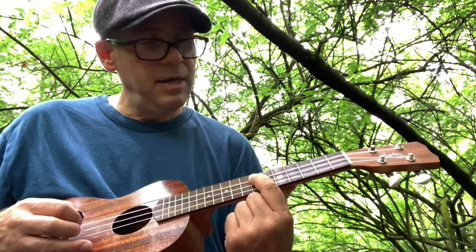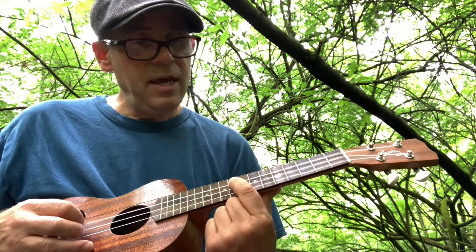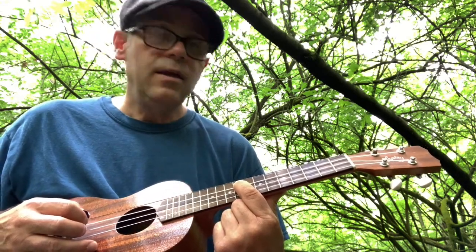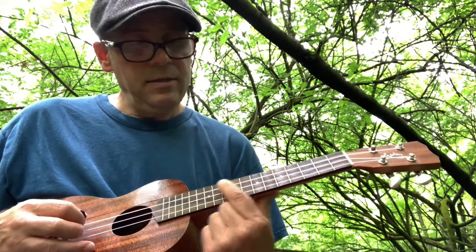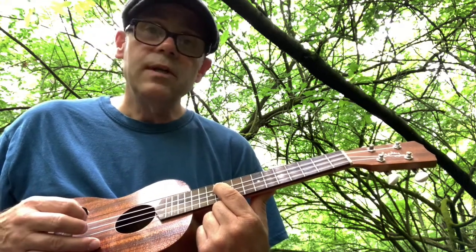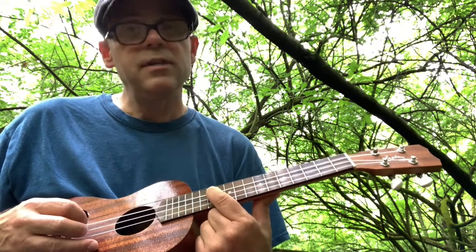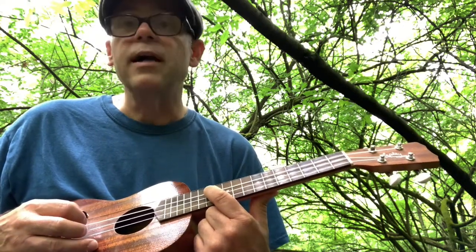The G note is on the 7th fret. G to A is a whole step, and the A is on the 9th fret. Okay. A to B is a whole step. So the B note is on the 11th fret, and then B to C is a half step, and the C note is on the 12th fret, a complete octave. Okay?